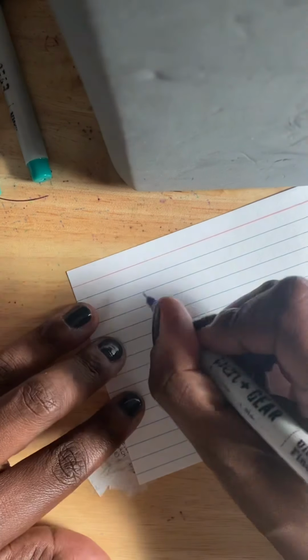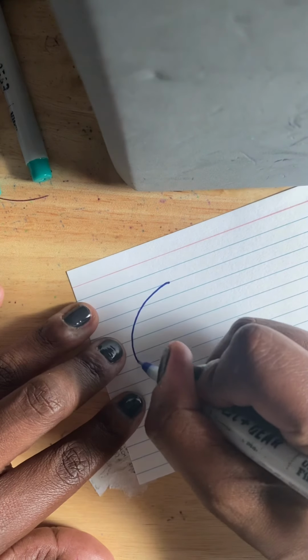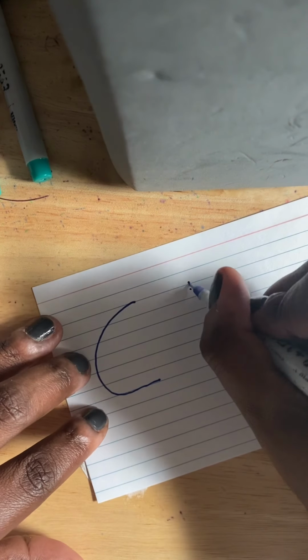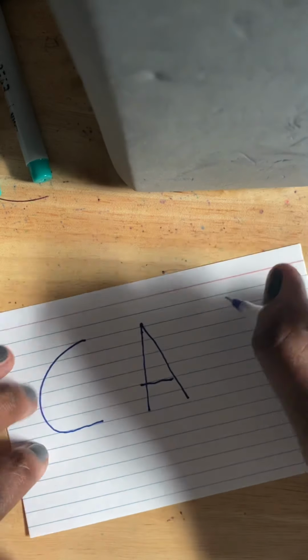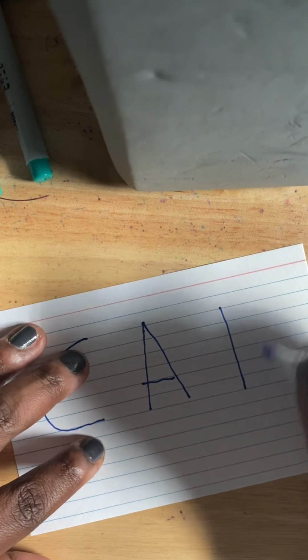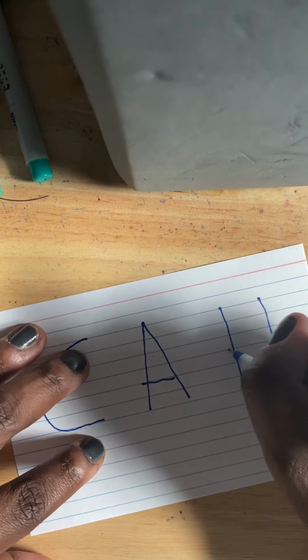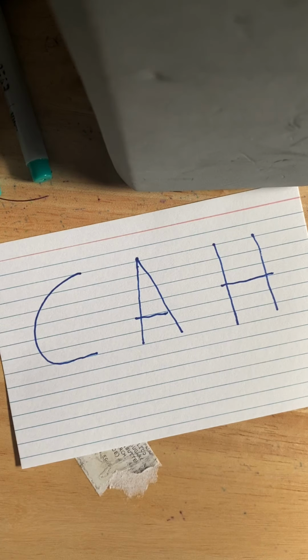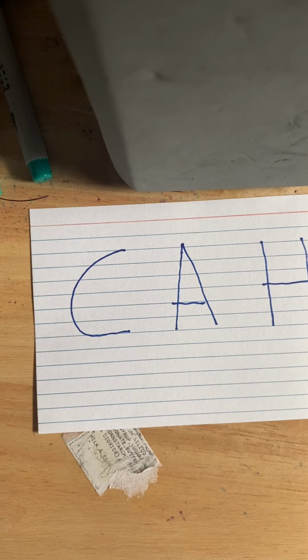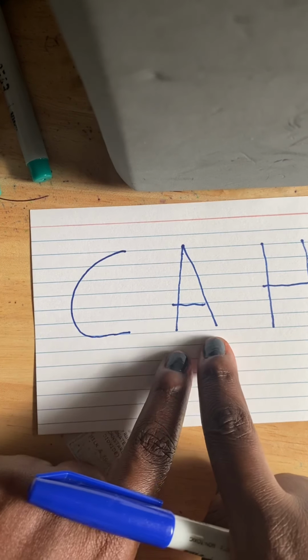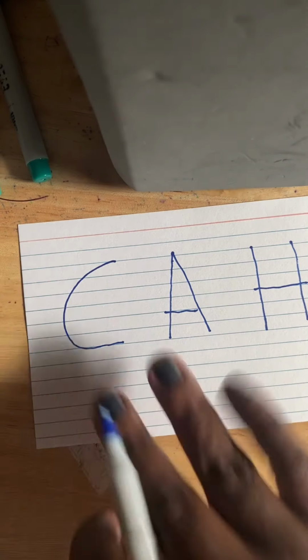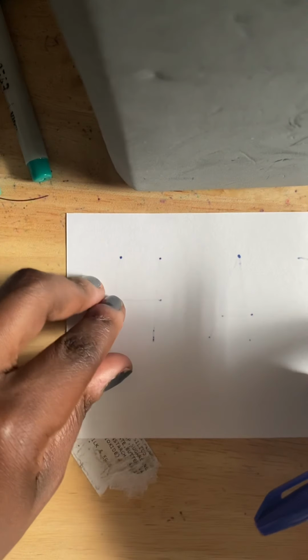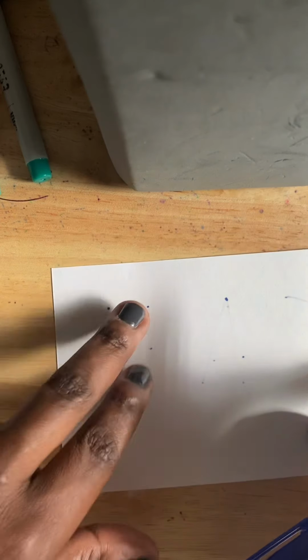So let's move along to the second terminology. The second terminology is going to be CAH, C-A-H. All right. The cosine of the angle is going to be the adjacent over the hypotenuse. So let's turn the note card around.